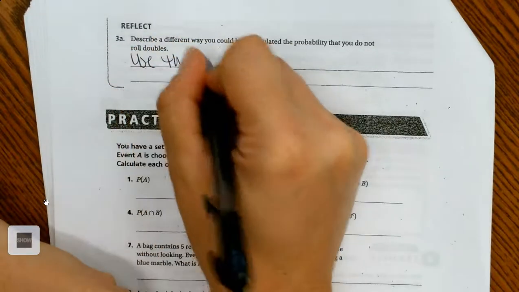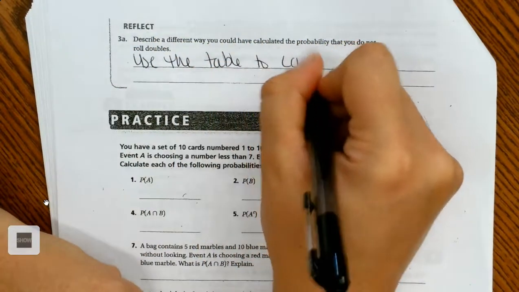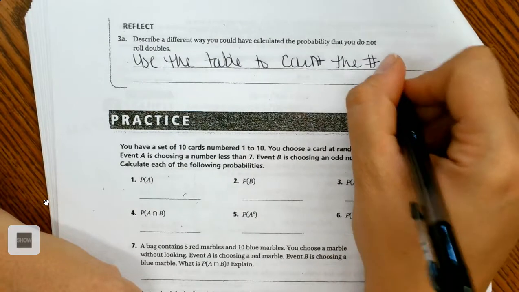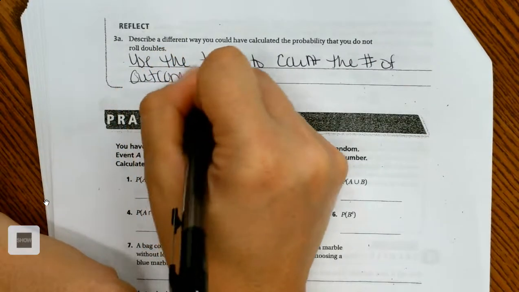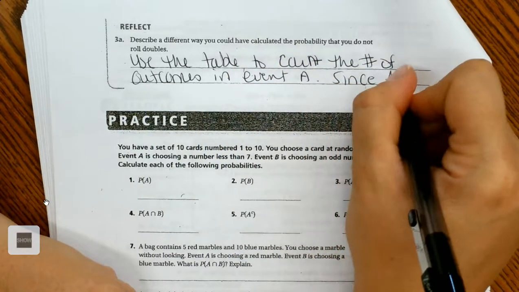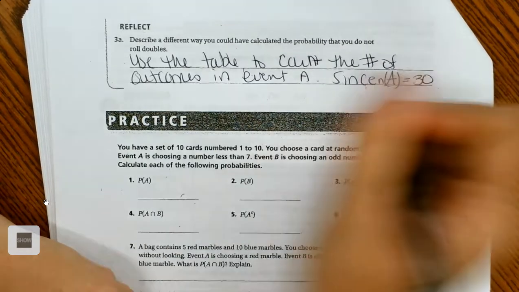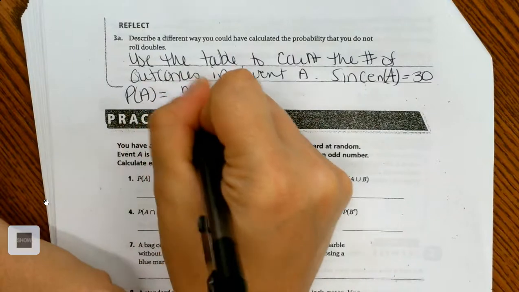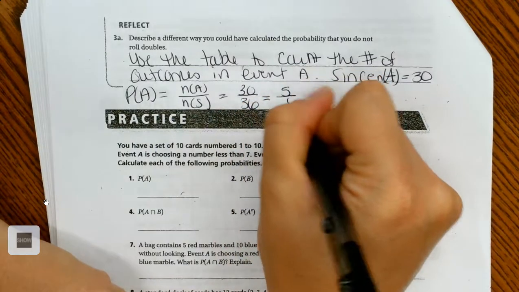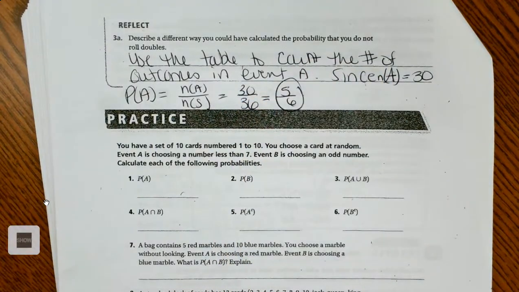Use the table to count the number of outcomes in event A. Since N of A equals 30, P of A equals N of A over N of S, which equals 30 over 36, which reduces to 5 over 6. So instead of doing 1/6 and then taking 1 minus 1/6, you could have been like, okay, well, if it's 6 of them, then 36 minus 6 is 30. 30 out of 36 is 5/6, and you could have done it that way. Either way, totally works.